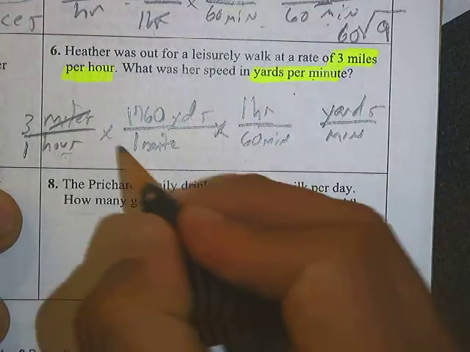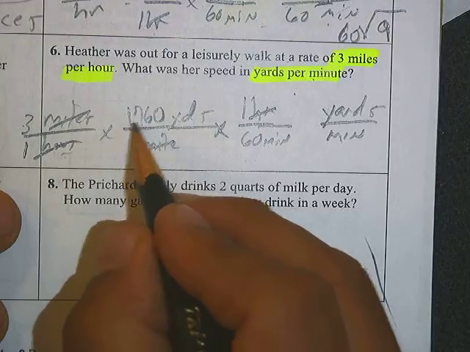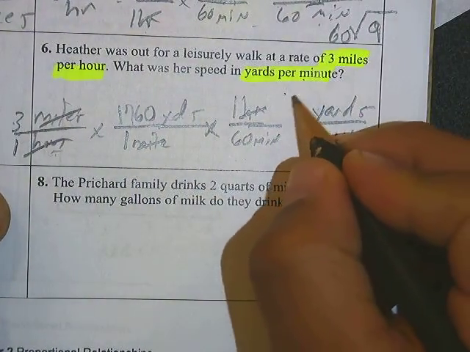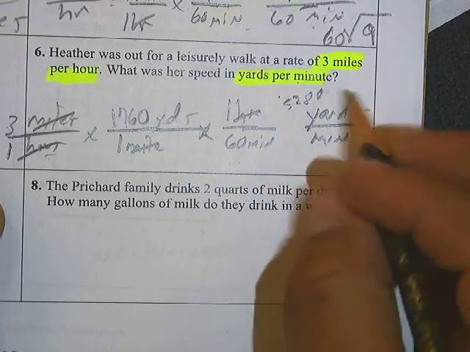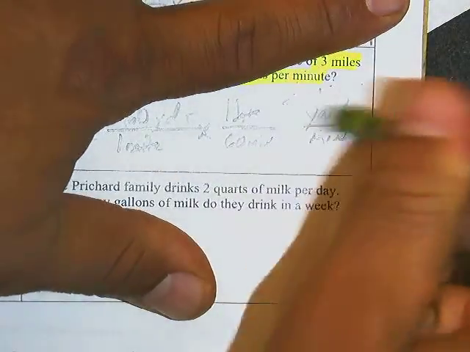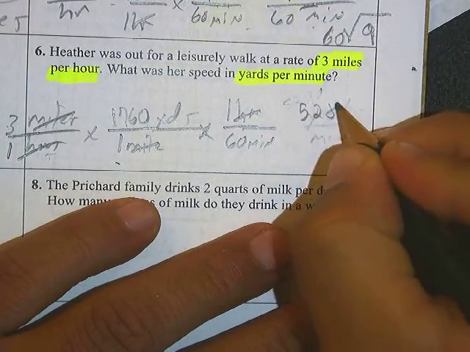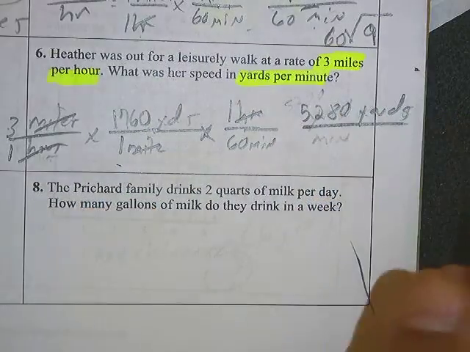Again, you want minutes here, so let's get rid of the hours. So then 1 hour is the same as 60 minutes. Okay, now I can get rid of the hours. And I have 3 times 1,760, and that'll give me 5,280.